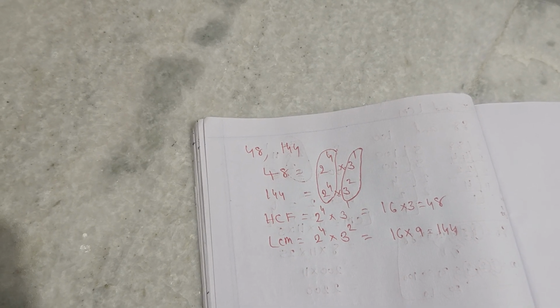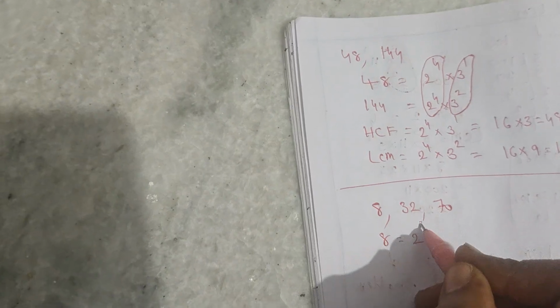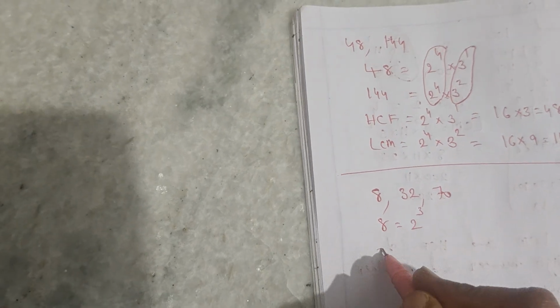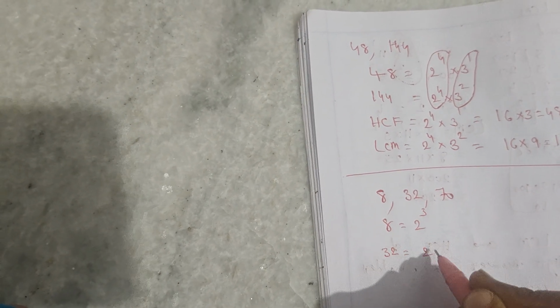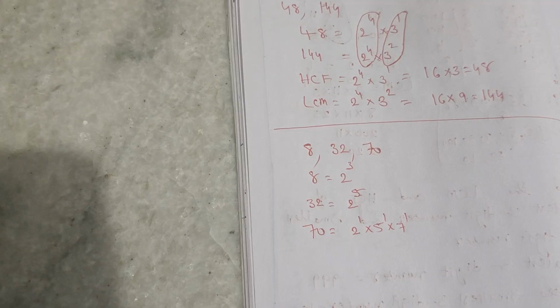Not only two, we can find it for three numbers also. For example, if you want to find the LCM and HCF of 8, 32, 70, then 8 can be written as 2 power 3, 32 can be written as 2 power 5, and 70 can be written as 2 power 1 into 5 power 1 into 7 power 1. See, this is the prime factorization.